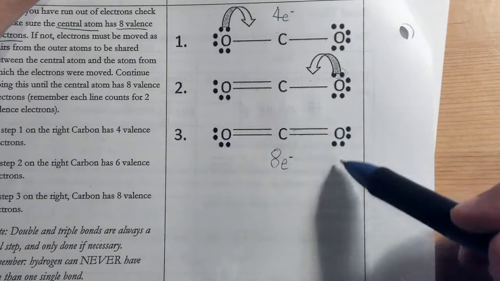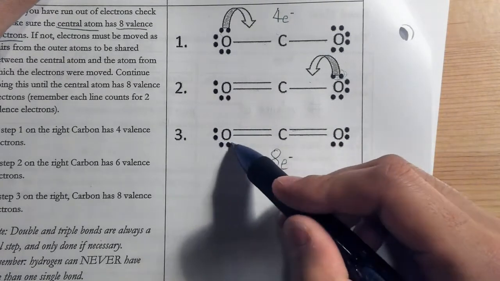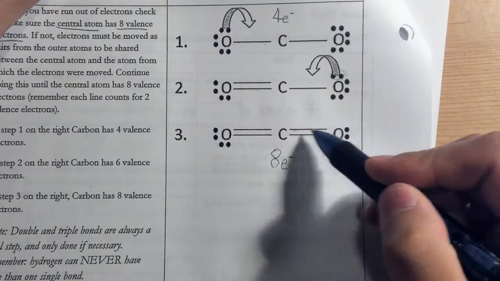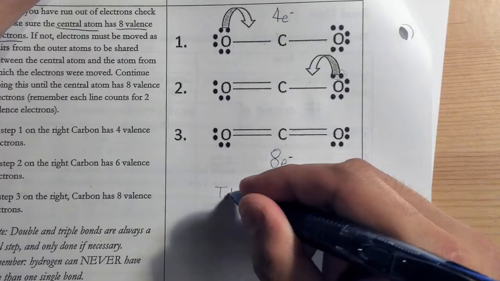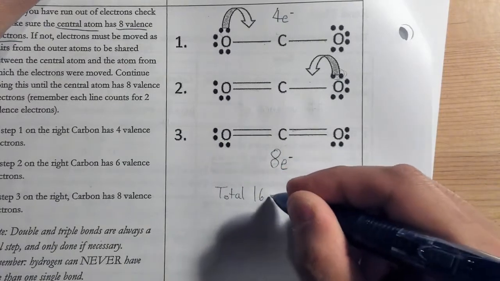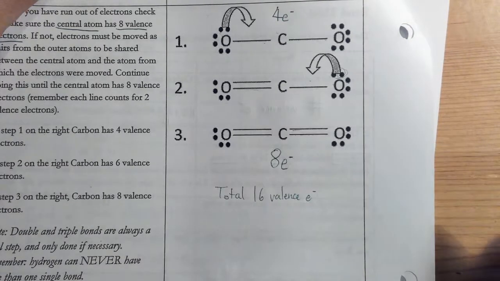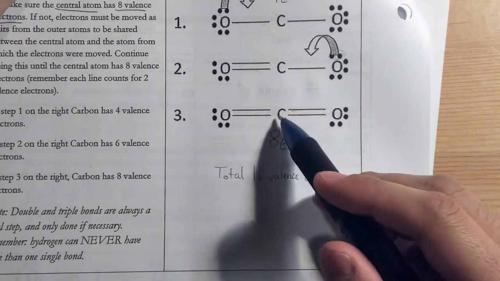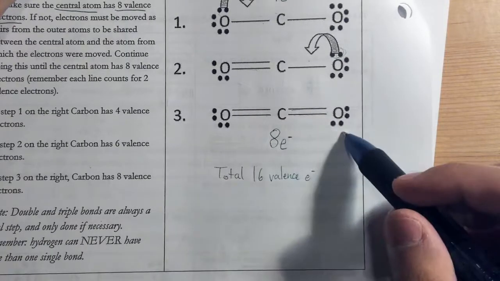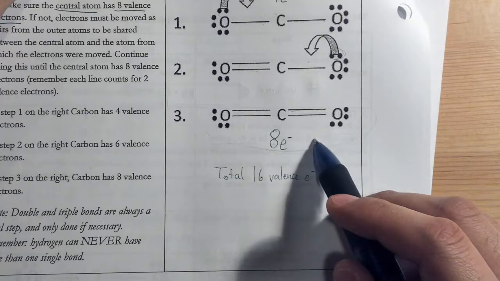Overall, how many are there? 1, 2, 3, 4, 5, 6, 7, 8, 9, 10, 11, 12, 13, 14, 15, 16. There is a total of 16 valence electrons, with 8 valence electrons for the central atom and the outer atoms. So this overall is your final product.